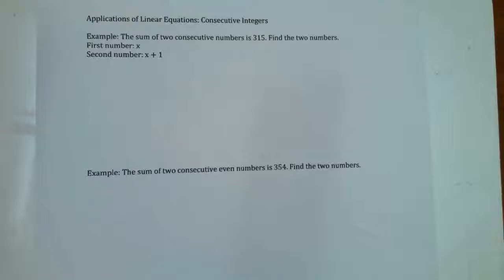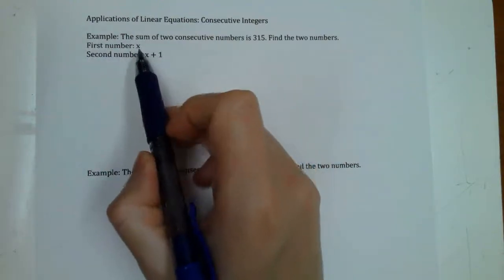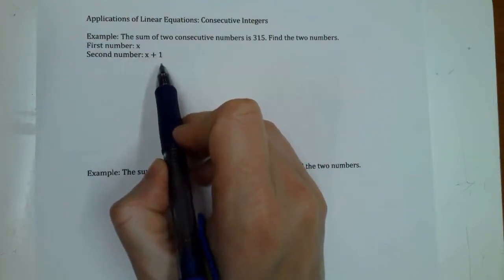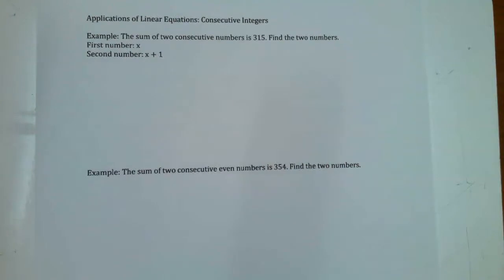Here we have one application for solving systems of linear equations, which is problems involving consecutive integers. Now, consecutive means one after the other. So when we talk about consecutive numbers like this, I'm generally going to represent the first one as x, and since the next one is the following number, it's going to be x plus 1.